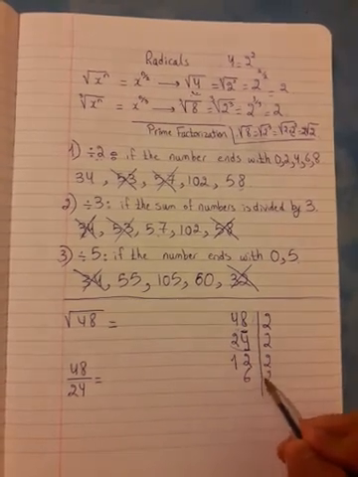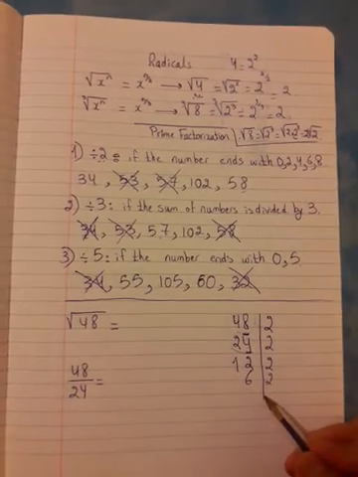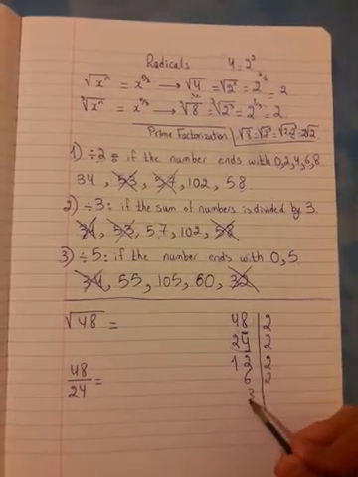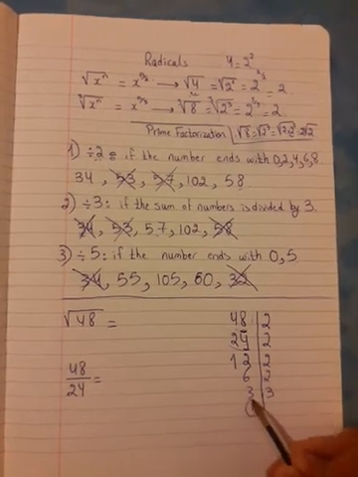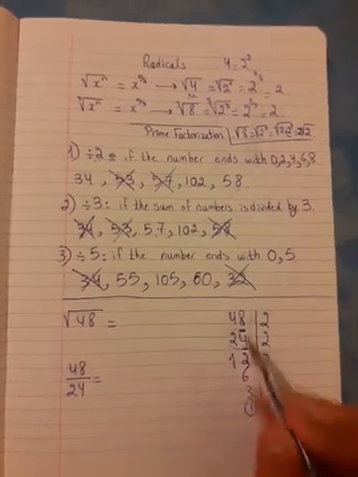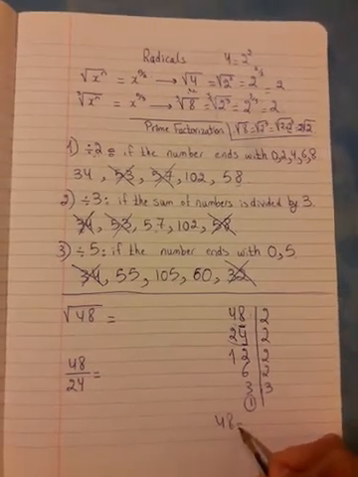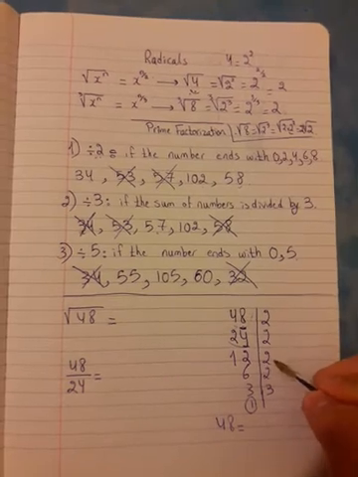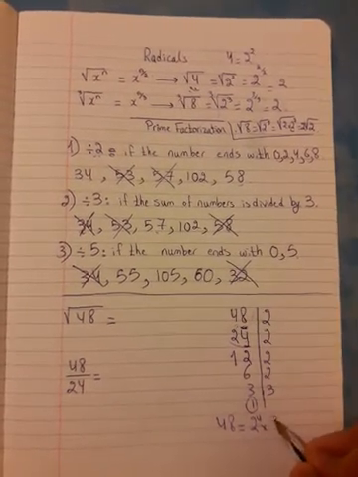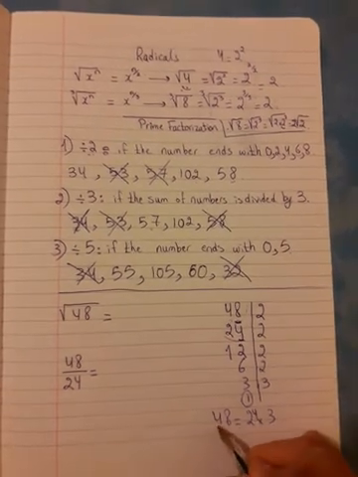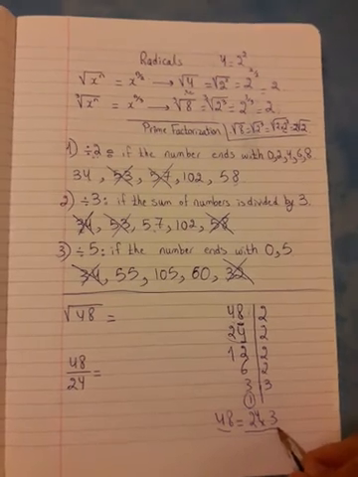6 also can be divided by 2. It ends with 6. This is the same: 2 times 3 is 6. Then we are left with 3 divided by 3, which is 1. When we are left with 1, that means we ended the prime factorization process. We write 48 is how many 2's? 1, 2, 3, 4. That means 2 to the power 4 times 3. This is 48 written in prime factors, a product of prime factors.